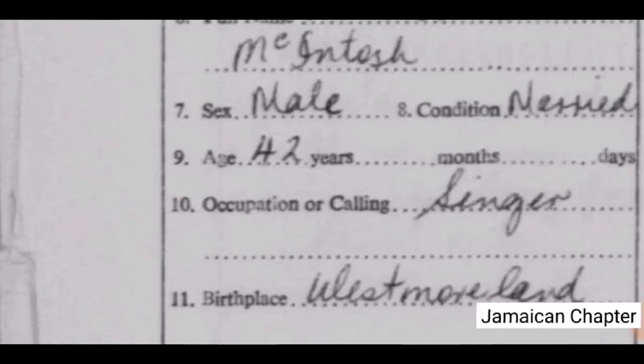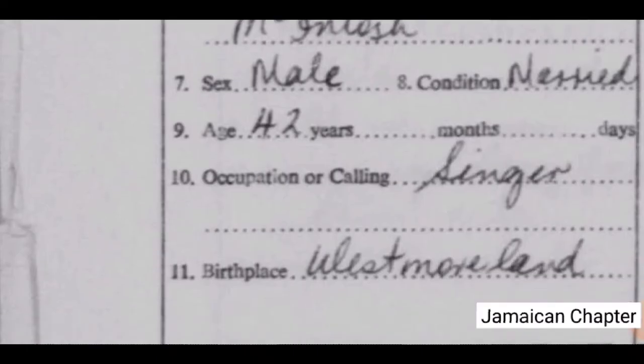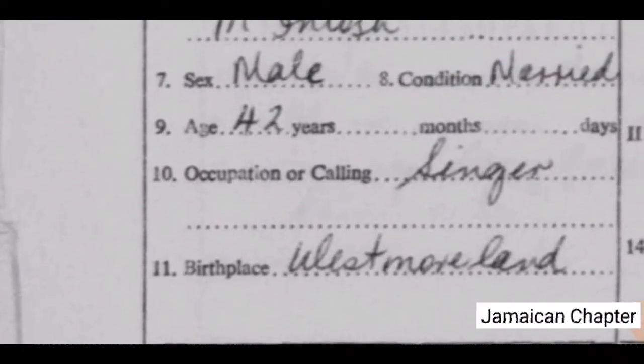Let's continue down on the form. Down at the bottom of this section, it says birthplace. Birthplace, Westmoreland. So yes, Peter Tosh was born in Westmoreland.